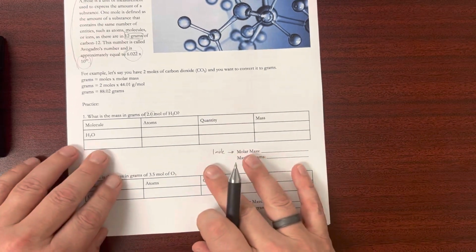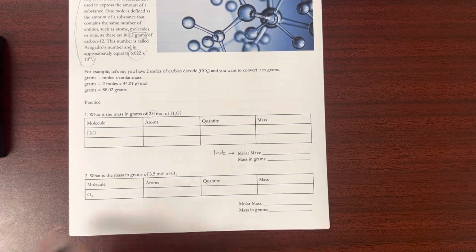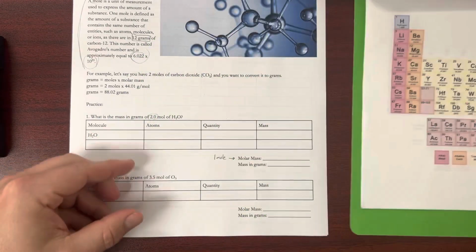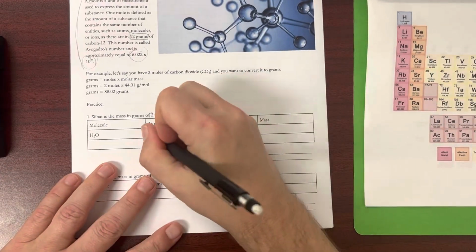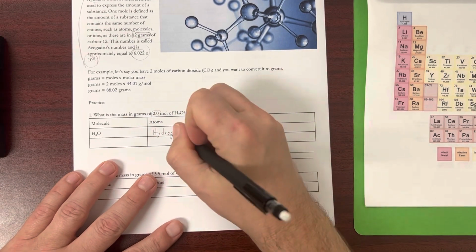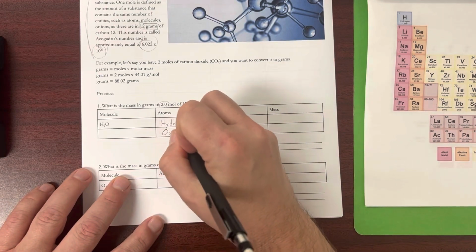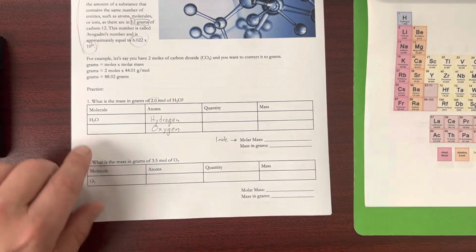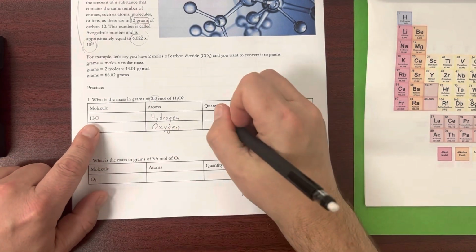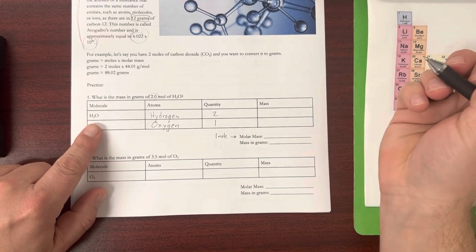So here's our molecule, H2O. And I want to know the atoms. So if I use a periodic table and I look that up, H is my hydrogen and O is my oxygen. All right, now I want to know how many of each. So I have 2 hydrogen and I have 1 oxygen.